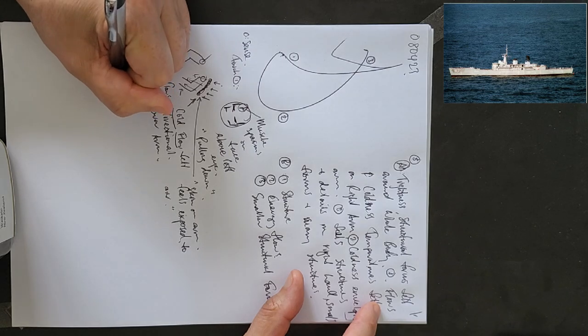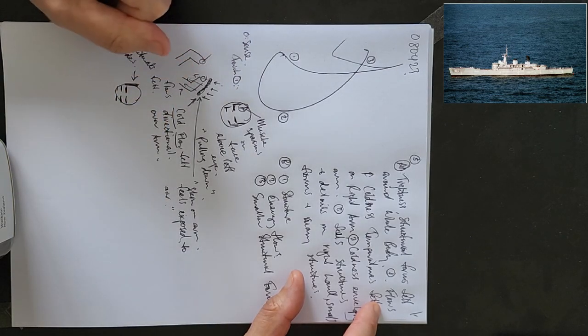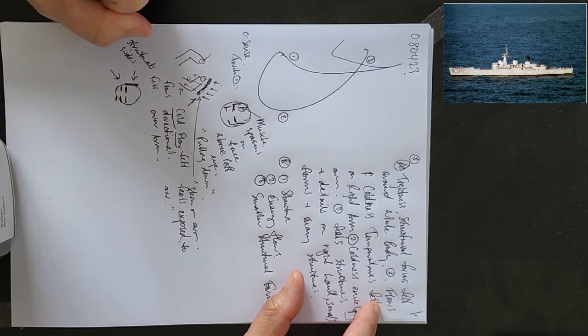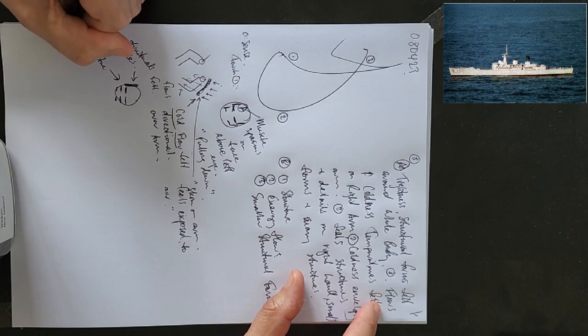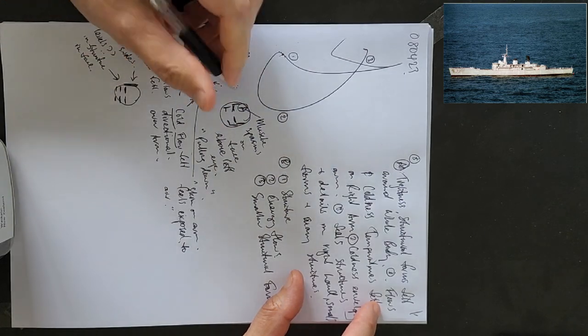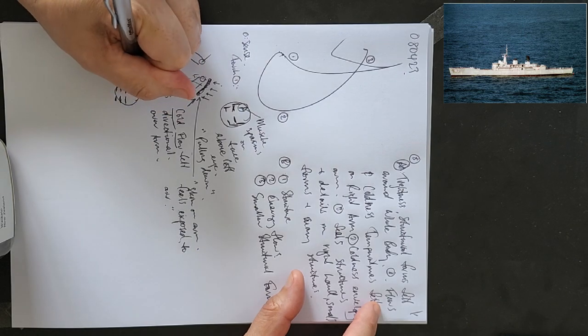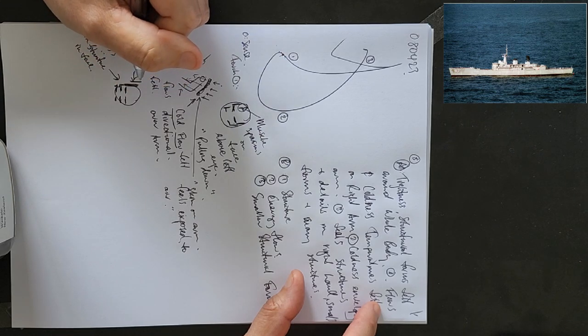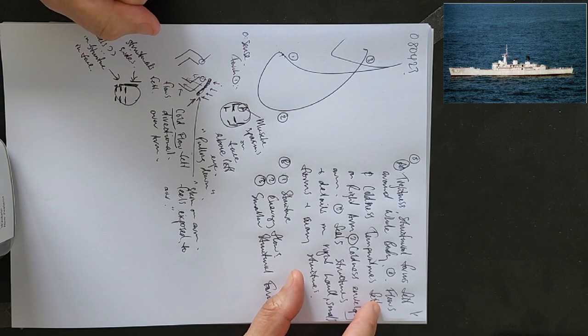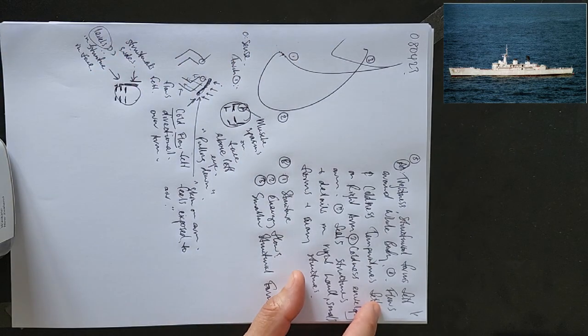Seems to be some sort of leveling, levels. So there's structural sides, but also has these levels. Okay, let's carry on with 2.